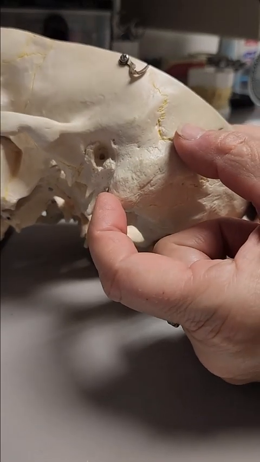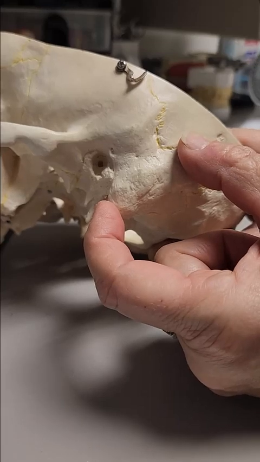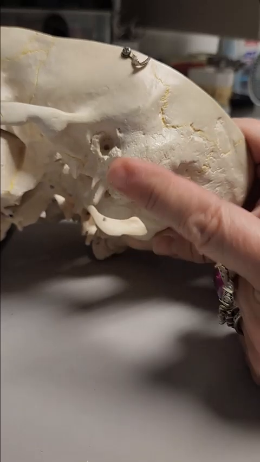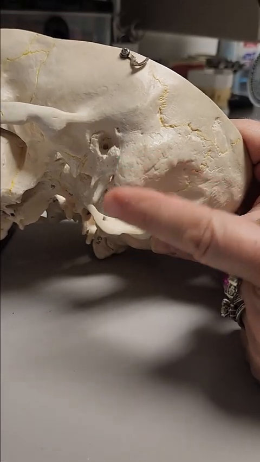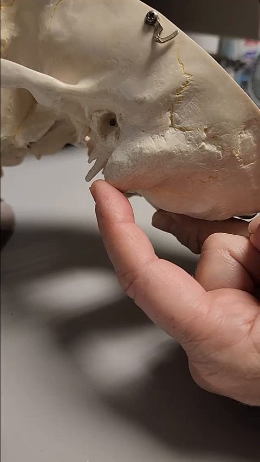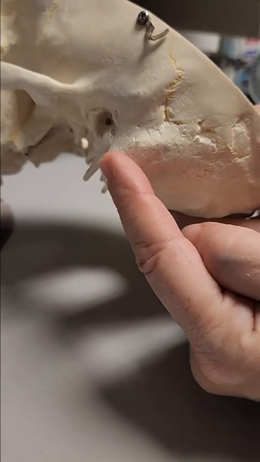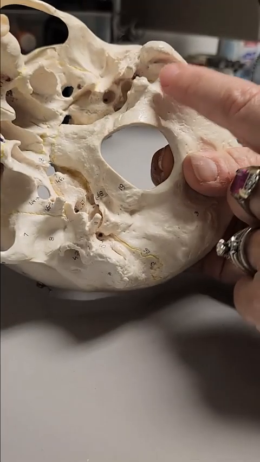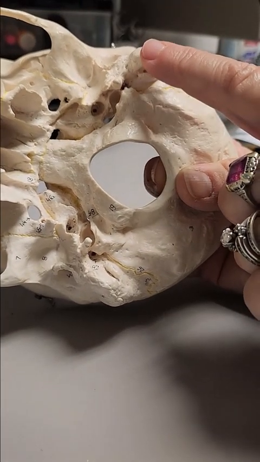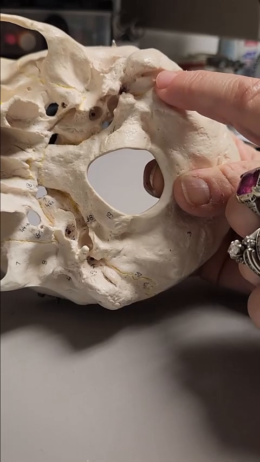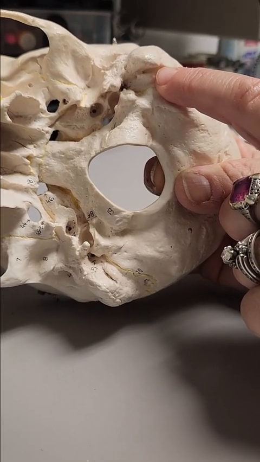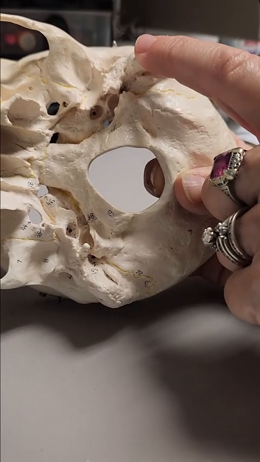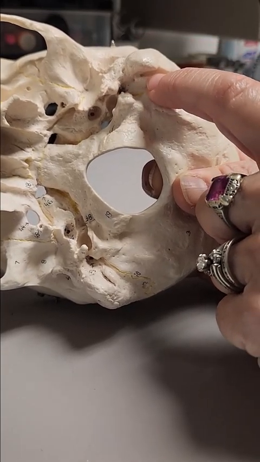We have the petrous portion of the temporal bone, which is this posterior area on the temporal bone. The mastoid process is located at the tip of this petrous portion. When we turn it over, on the inside of this mastoid process, we have the mastoid notch, which is part of the temporal bone. The notch on the inside edge of the mastoid process is the mastoid notch.